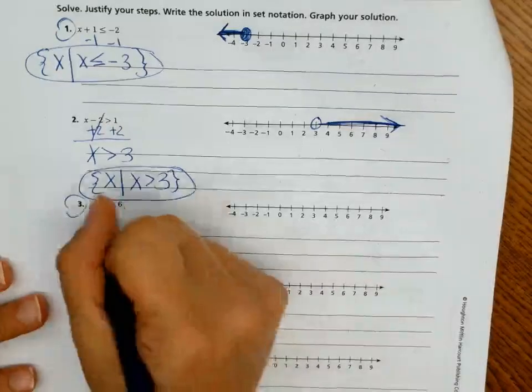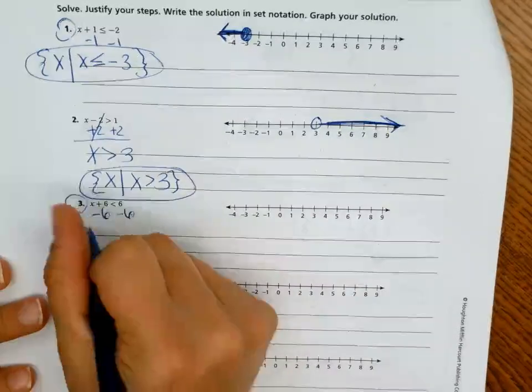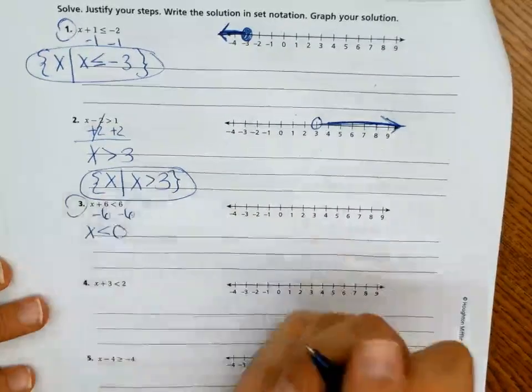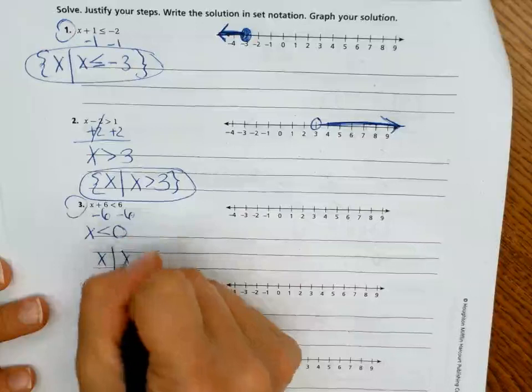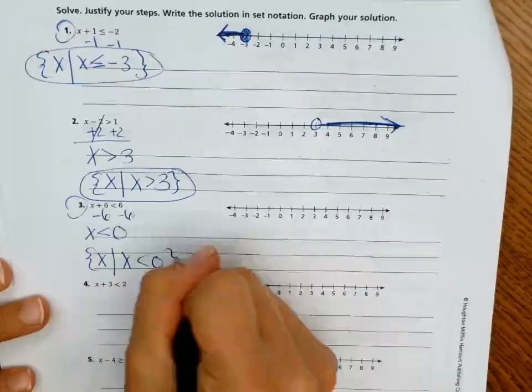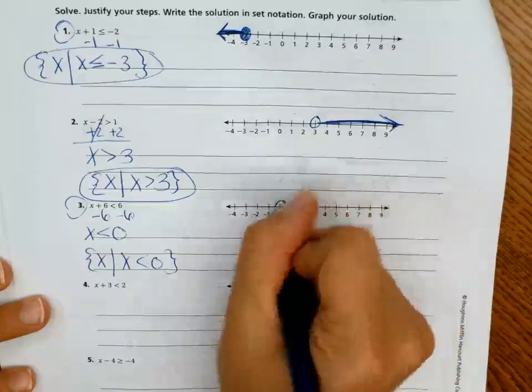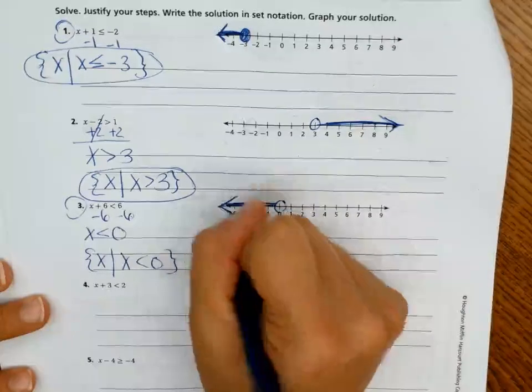All right. For 3, we would just subtract 6 on both sides. X is less than 0. So x such that x is less than 0. Open dot on the 0. Arrow going this way. Try number 4.